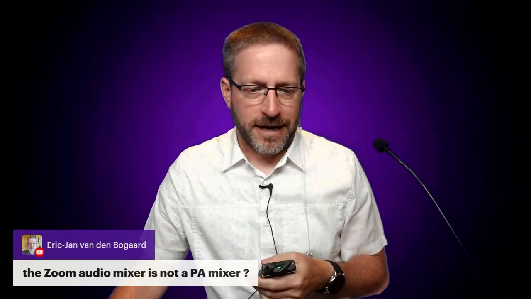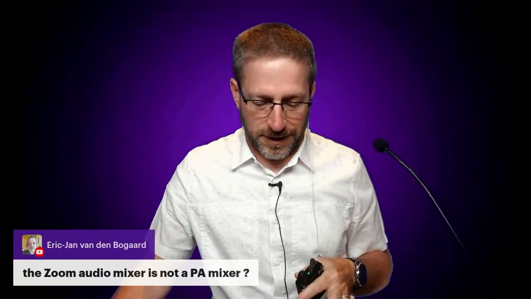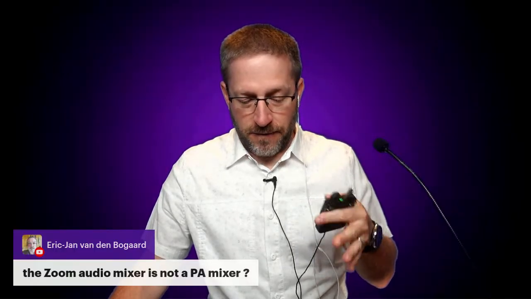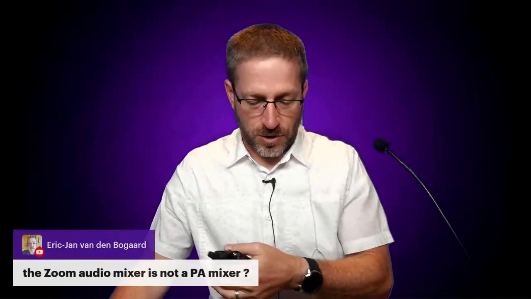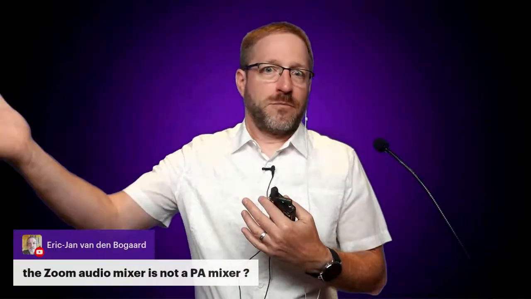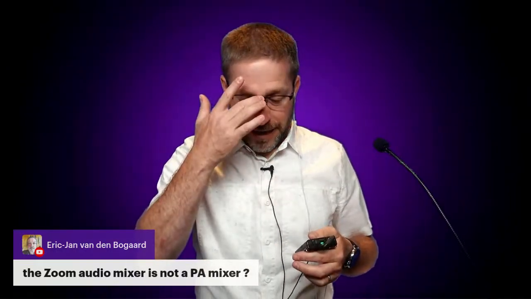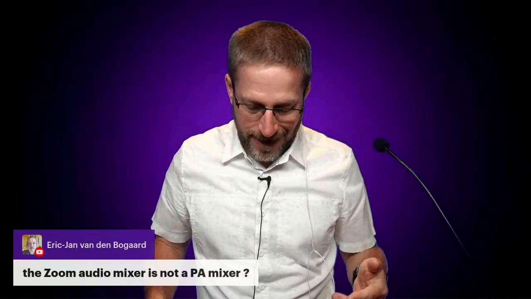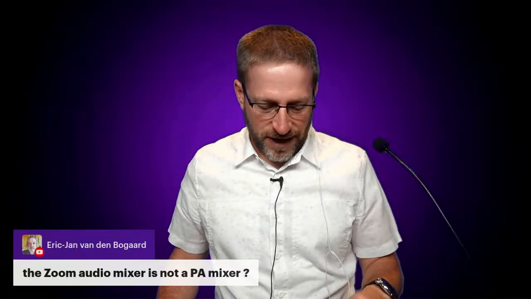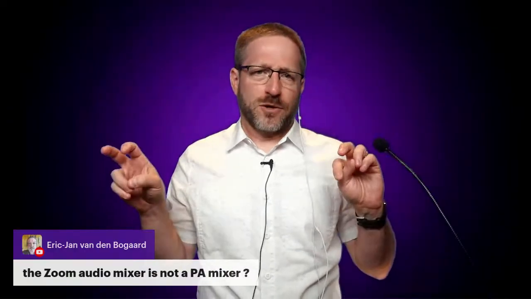A question comes in, Eric, the Zoom audio mixer is not a PA mixer. No, this is not a PA mixer. There's no amplifier built into this one. It is solely for internal recording and sending the signal to something else, so I could feed the main outputs to a PA system that is amplified, but this is not a PA mixer itself. This is basically meant as a podcast mixer, so you can mix all those things, and it's got some sound effects built in, kind of like a Rodecaster type of thing. But it's Zoom's take on the Rodecaster.